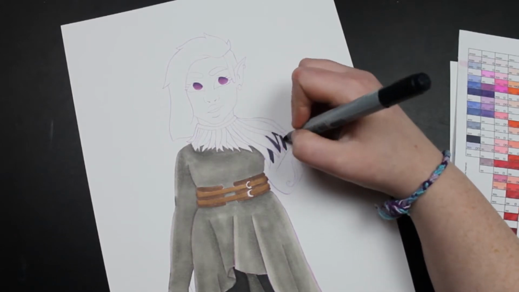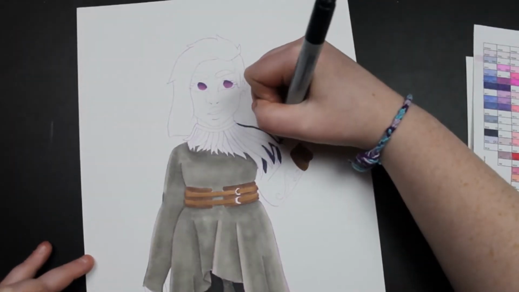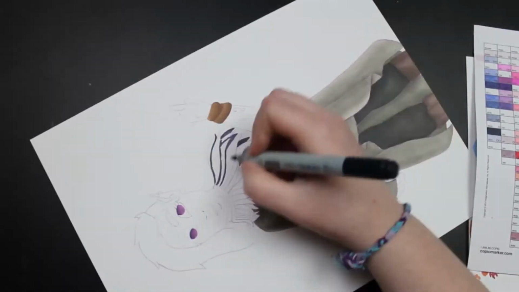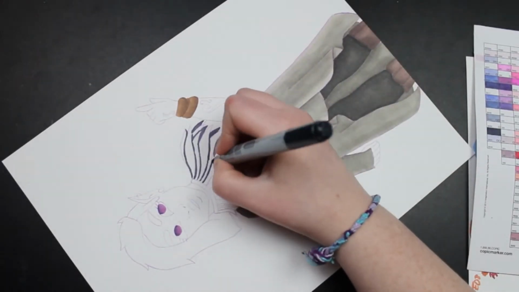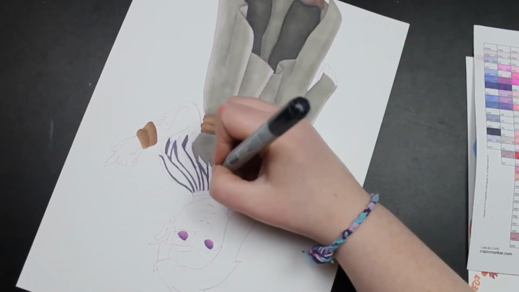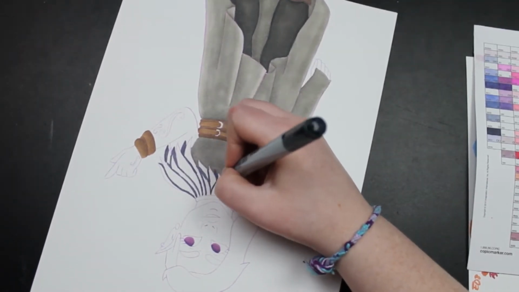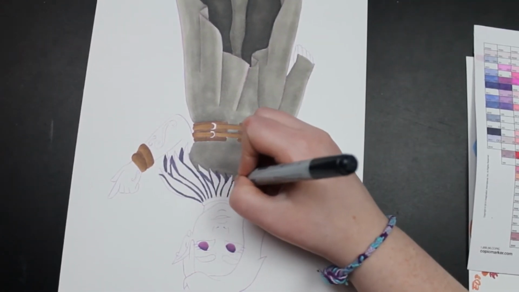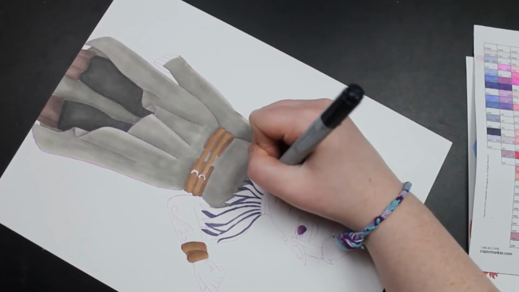Next are our magic users, which are personally my favorite. They're close to my heart. And first on that list we have Bard, which are basically magical musicians. They use their singing or poetry or instrument playing abilities to cast spells.